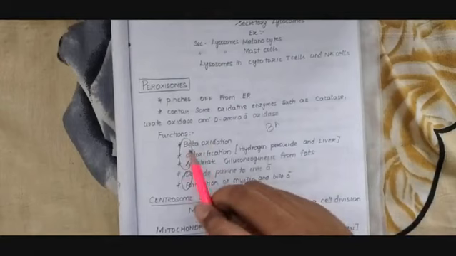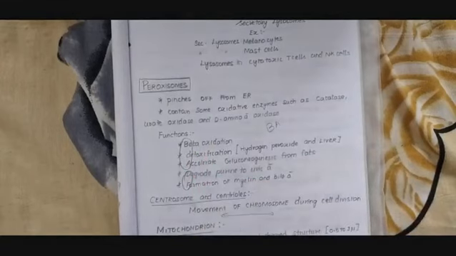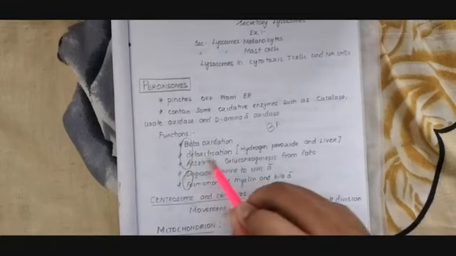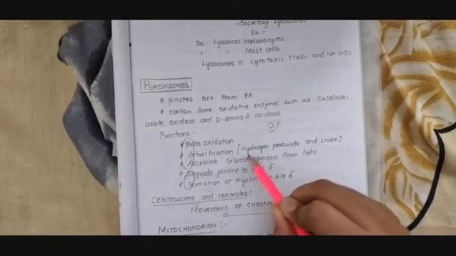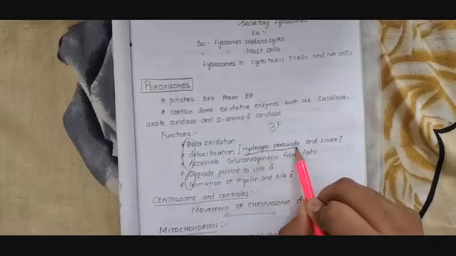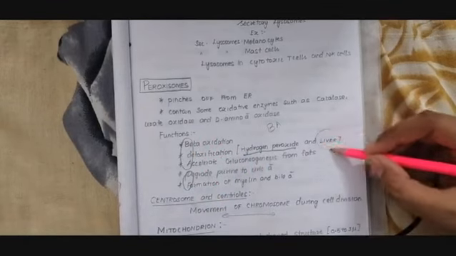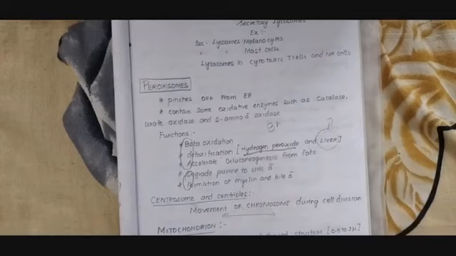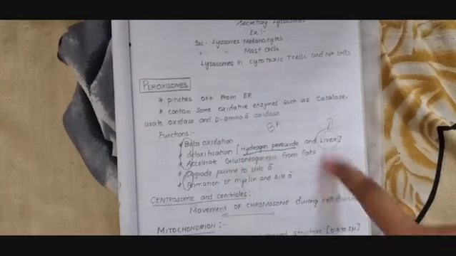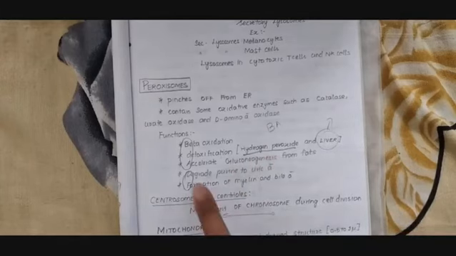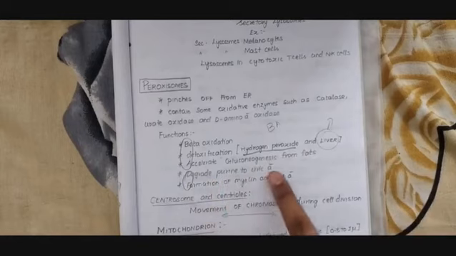In that, B stands for beta oxidation. Second, D stands for detoxification. So it mainly detoxifies hydrogen peroxide, and this peroxisome is present more in the liver as it is an organ of detoxification. And also this peroxisome accelerates gluconeogenesis, that is formation of glucose from fat. And also it degrades purine to uric acid. And also peroxisome helps in the formation of myelin and bile acid.